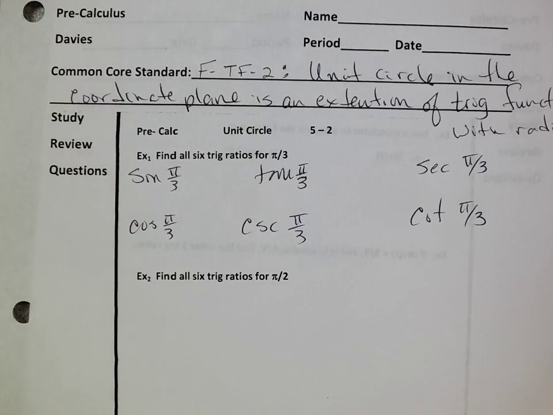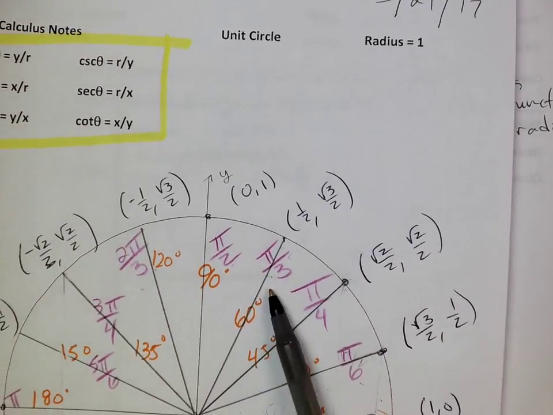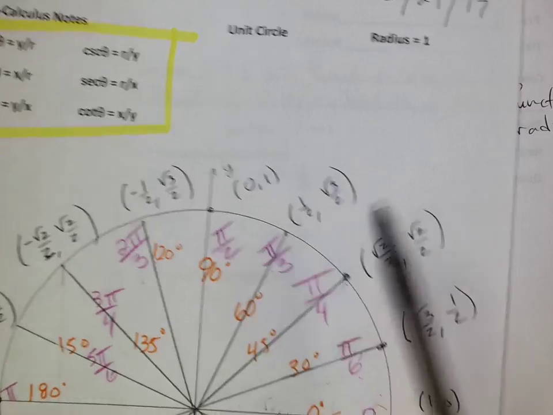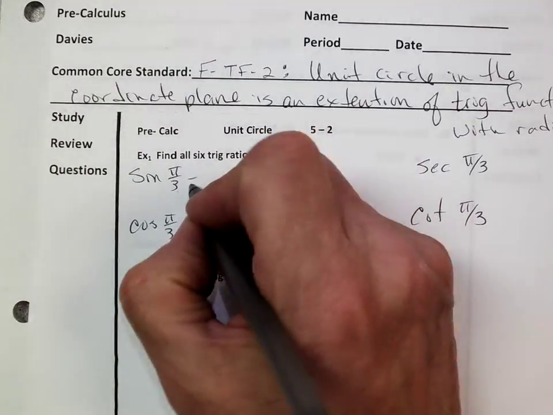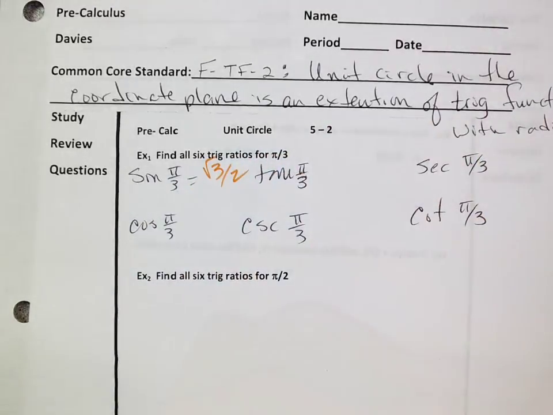My circle is over here. So as I record, I'll refer to the circle. So sine of pi thirds. Okay, sine is the y value, right? Everybody agree? Yeah, you go to pi thirds, there it is. The y value is square root of 3 over 2. It's that easy. Okay, pi thirds, y value square root of 3 over 2.